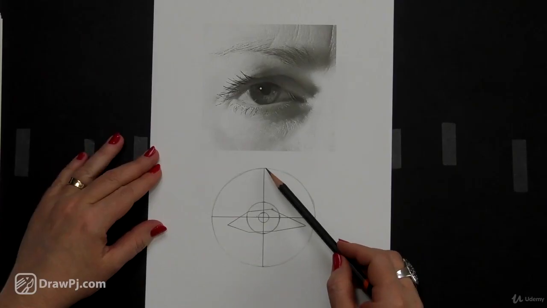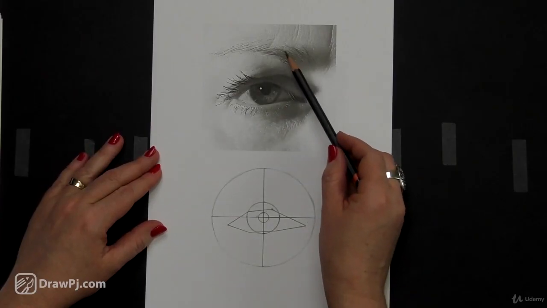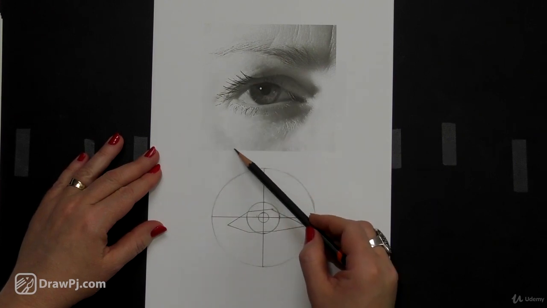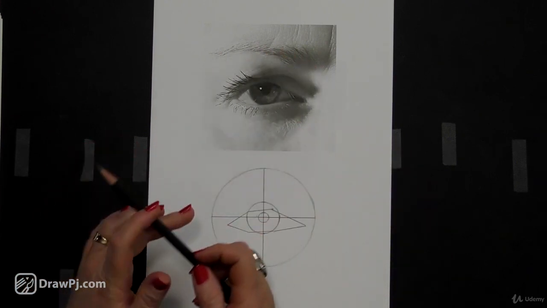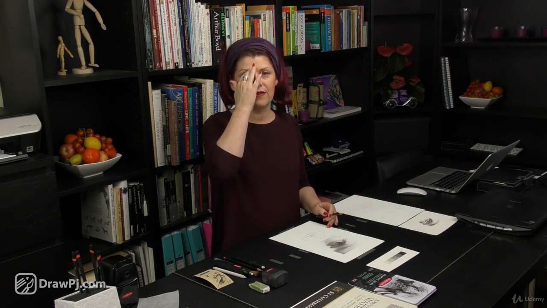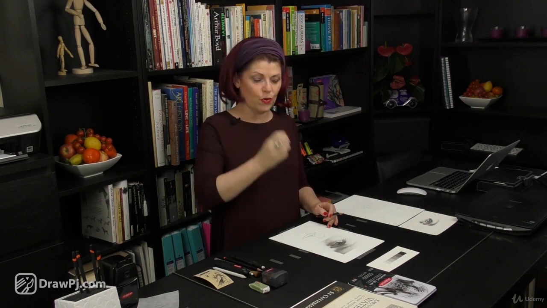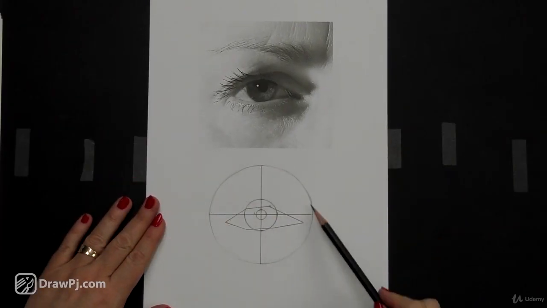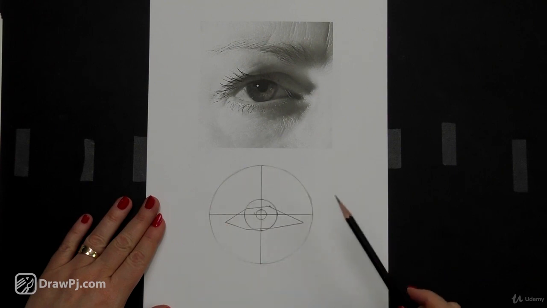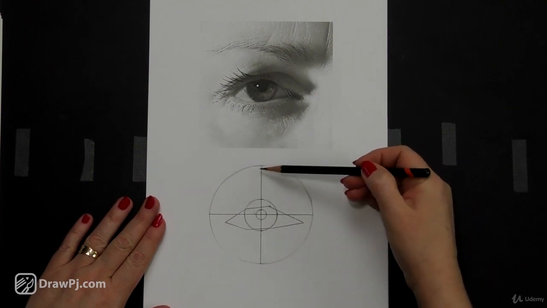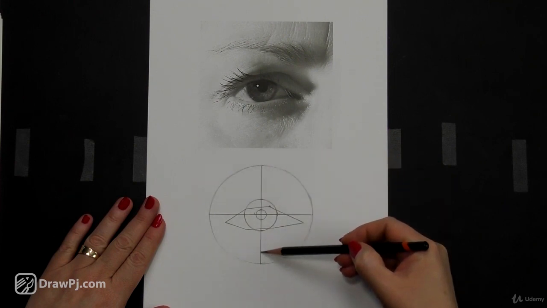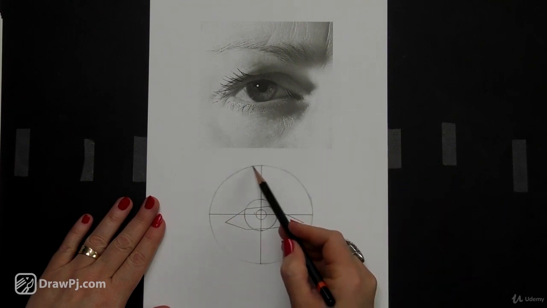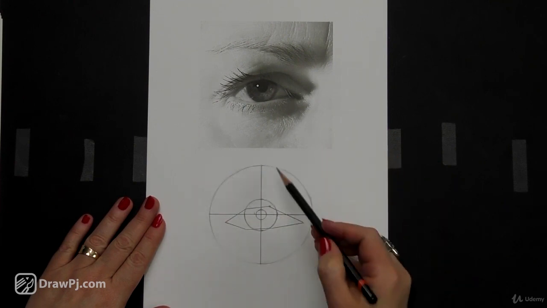Now, when you first of all look at the eye, you can really see this large circular shape around the eye. And even when you feel it on your head, you can feel the bone that creates the cavity that the eyeball sits inside. So we can draw that as a really big, large outer ball, a big, large outer circle. And you might remember from a previous lesson that to draw a circle, all you do is draw a cross first of all, and then you can sketch the circle any size you like.